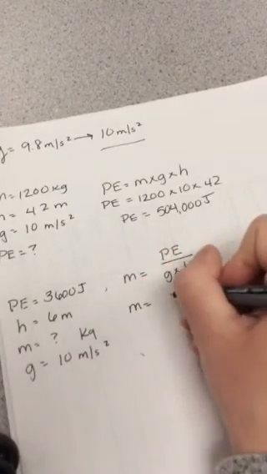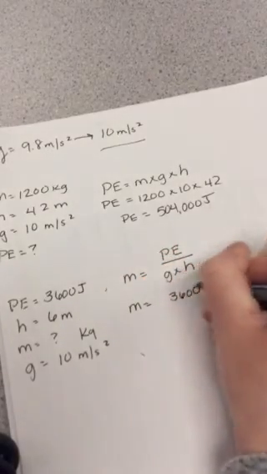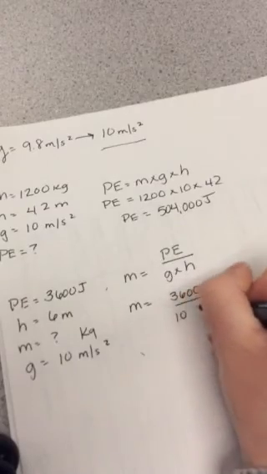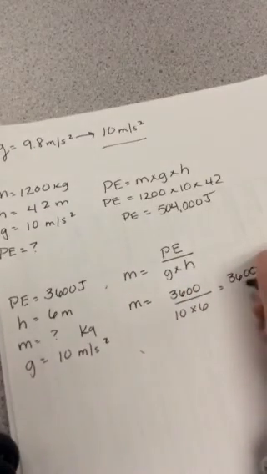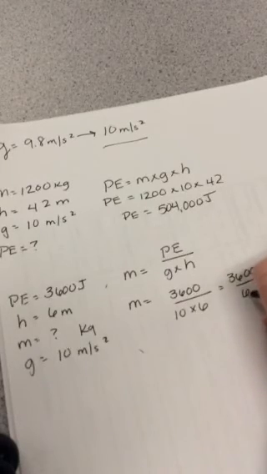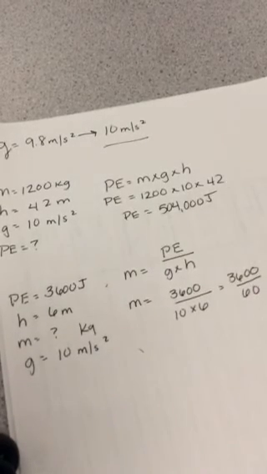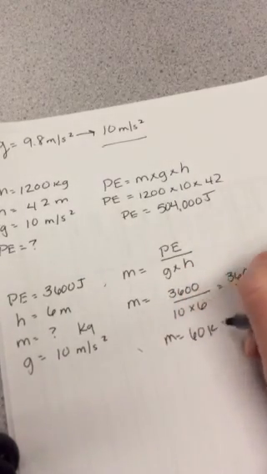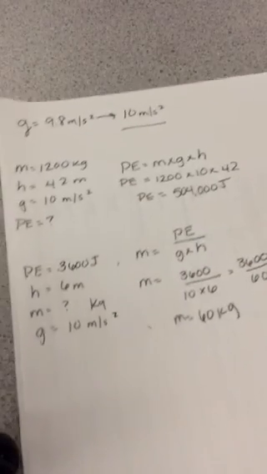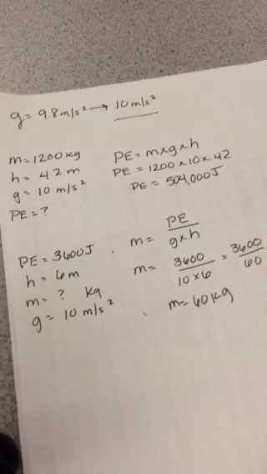So let's put in our number for PE, 3,600 divided by 10 times 6. All right, let's simplify that. 3,600 divided by 60. Go ahead if you'd like, plug that into your calculator. 3,600 divided by 60 gives us a mass of 60 kilograms.